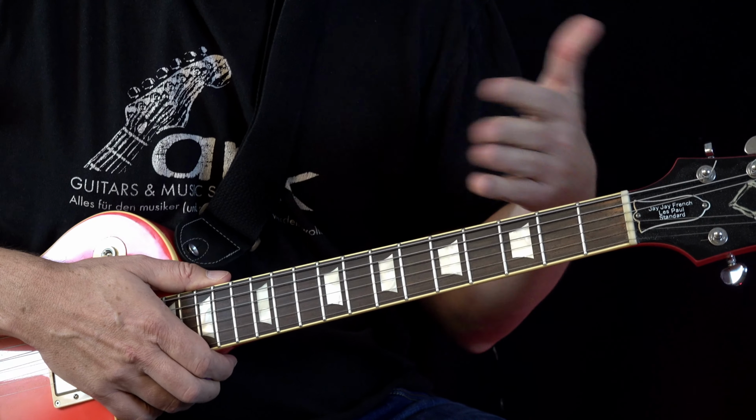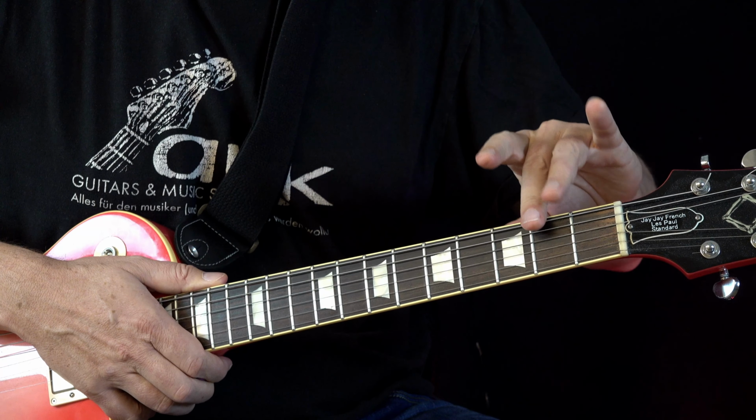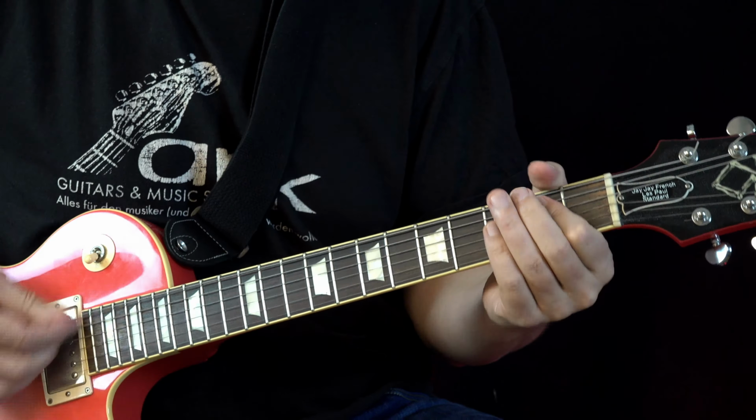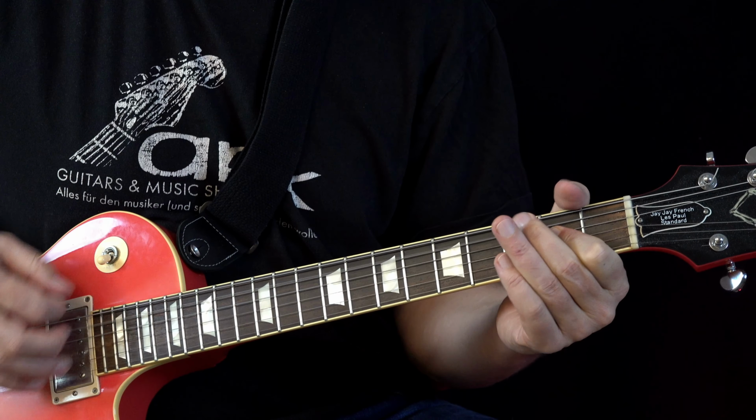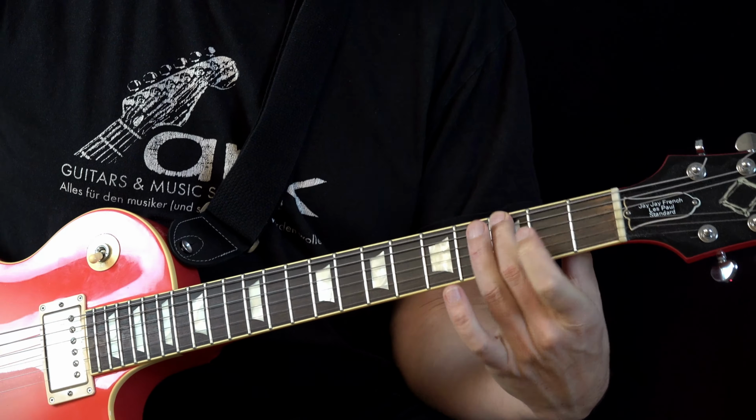So there are different things you can do already with these chords. First, just lay them down. So 1, 2, 3, 4. 1, 2, 3, 4. 2, 3, 4. We can go over the 3rd fret here, E string back to E.